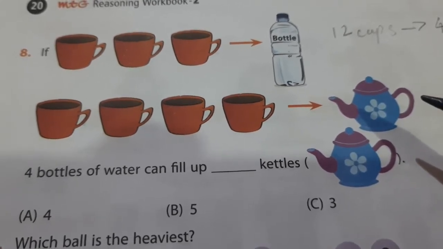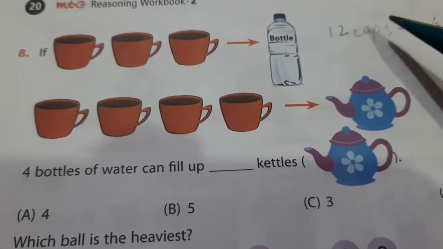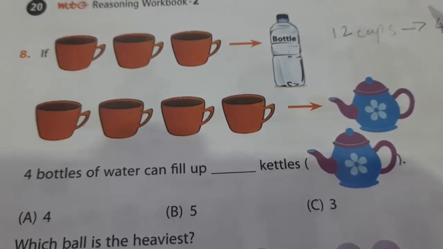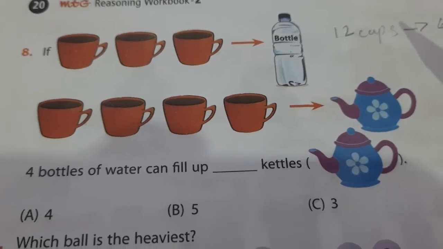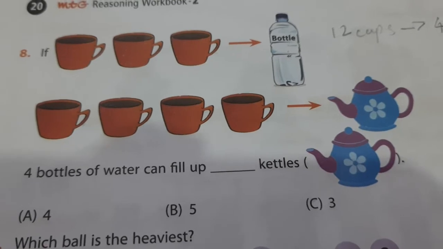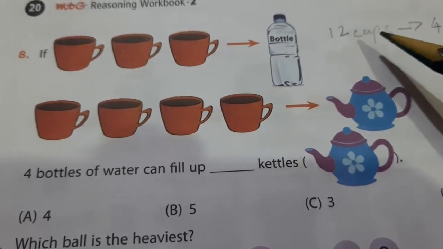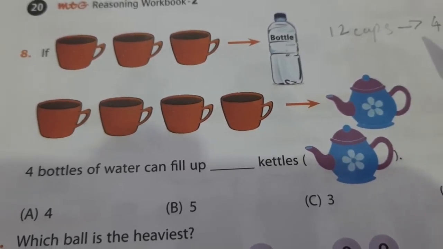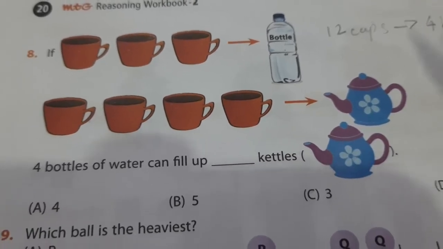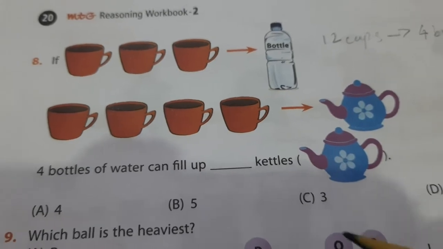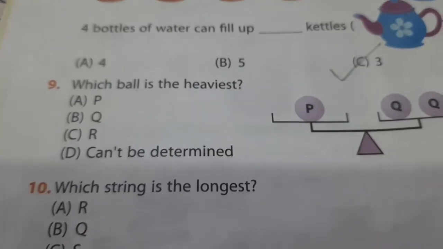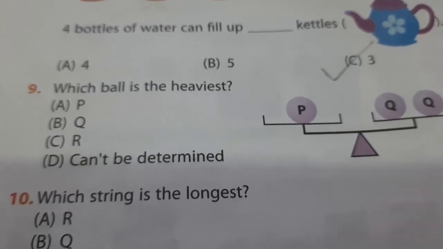So what will be remaining from these cups? 4 cups will be remaining, and those 4 cups can be used to fill how many more kettles? Third kettle. So a total of 3 kettles can be filled using 12 cups or using 4 bottles, and hence 3 kettles should be the answer to this question, which is option C. Please tick it. Let us look at the next question, which is question number 9.